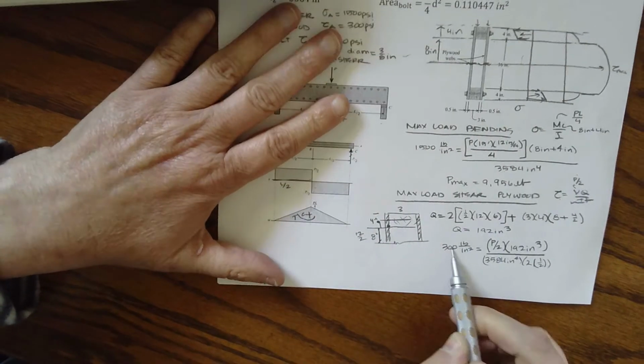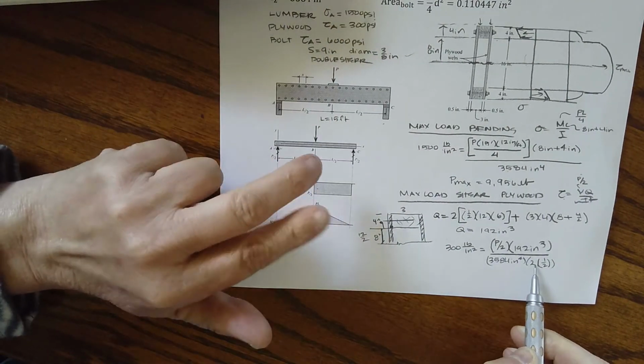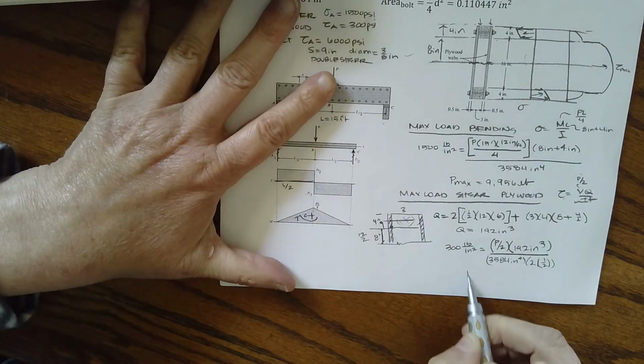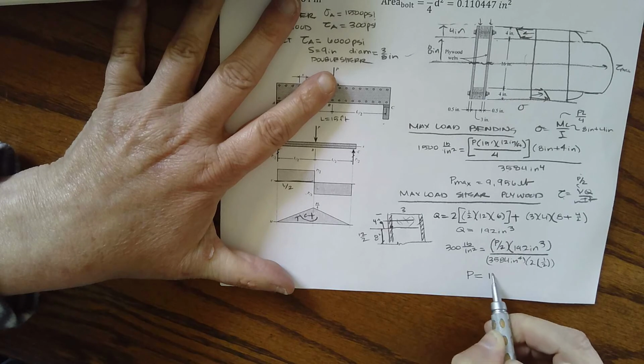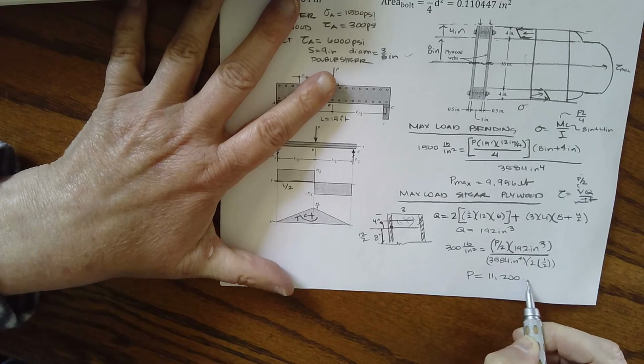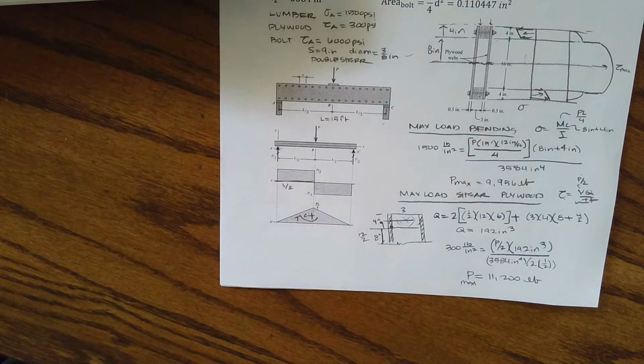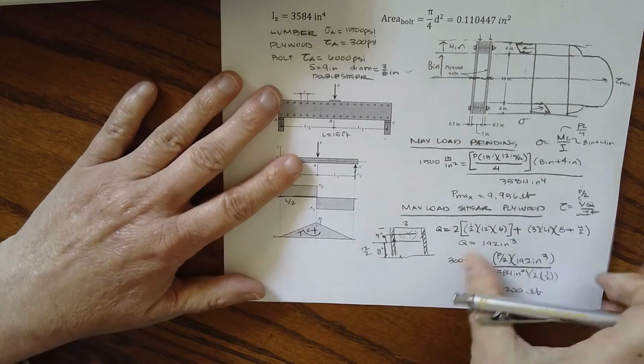I'm going to multiply 300 times 3584 times 2 times 1/2 times 2 divided by 192, and I get a value of 11,200 pounds. So this is the max based on that shear stress of the plywood.